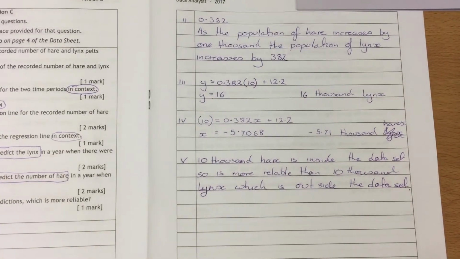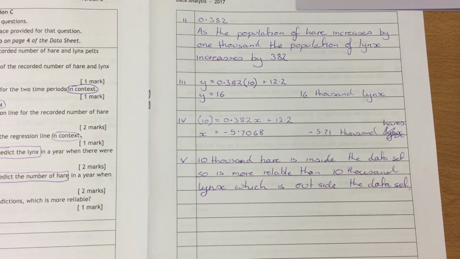So realistically, the two reasons that a prediction is unreliable is if you have a correlation coefficient that is close to 0. Ours was close to 1, so that's not true in that case. Or if you have a prediction value that's outside the data set, which is the case with the lynx here.